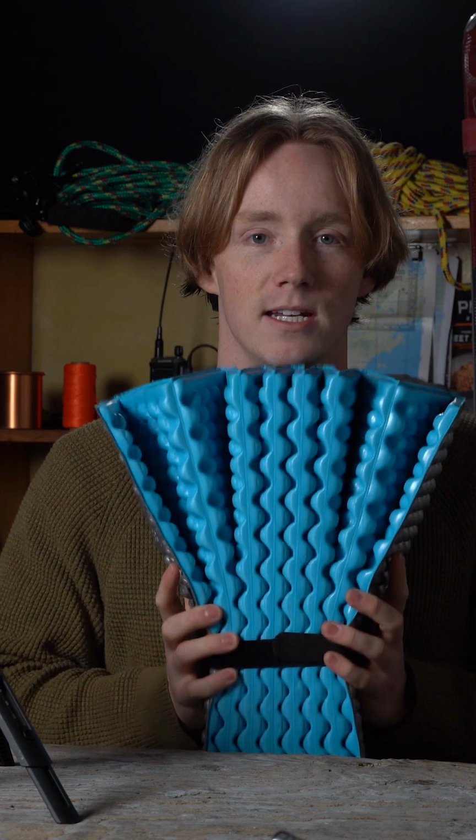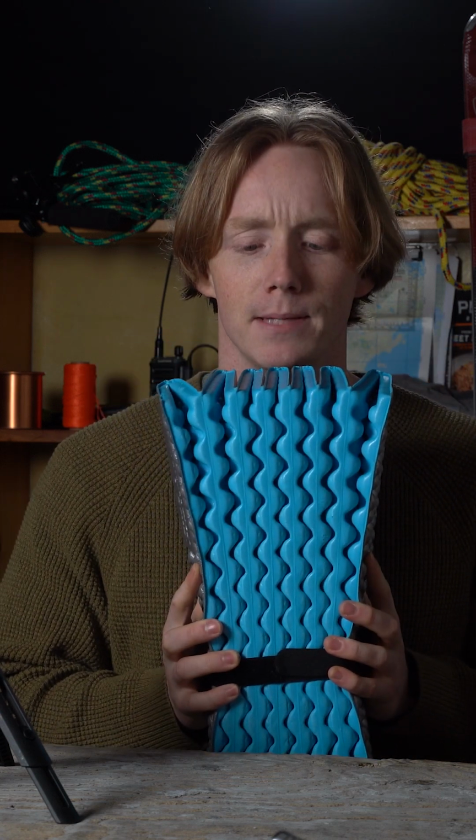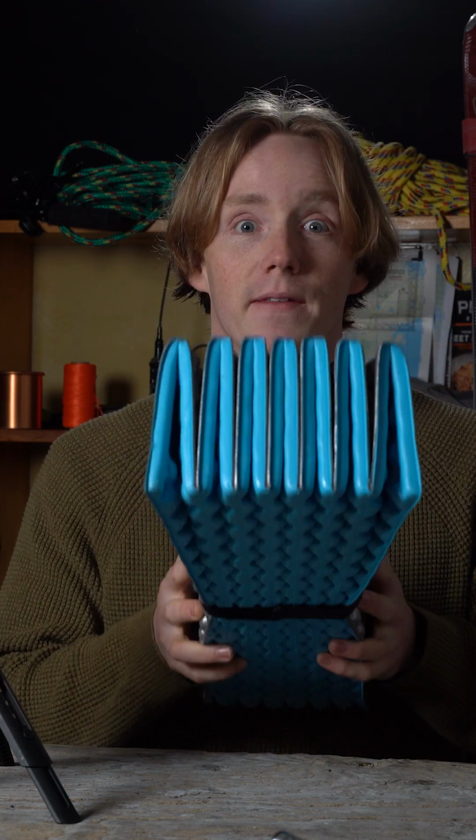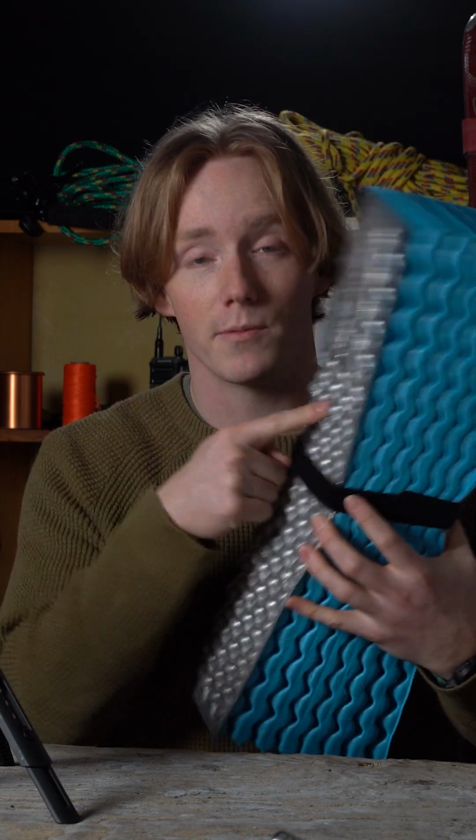R equals delta T divided by Q. What does that have to do with the sleeping pad? The change in temperature divided by the heat flux. Okay. This particular sleeping pad, the Thermarest Z-Lite, has an R value of 1.7.